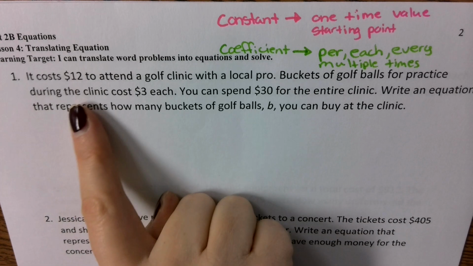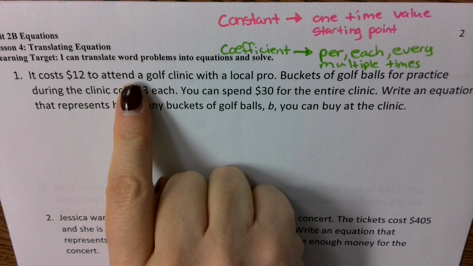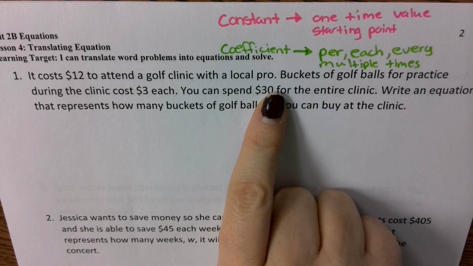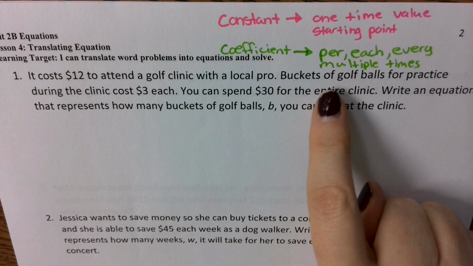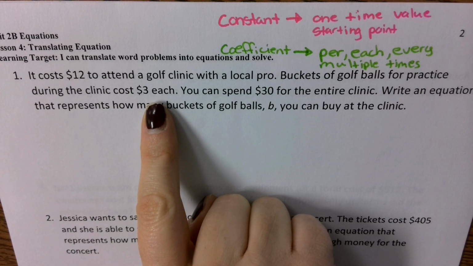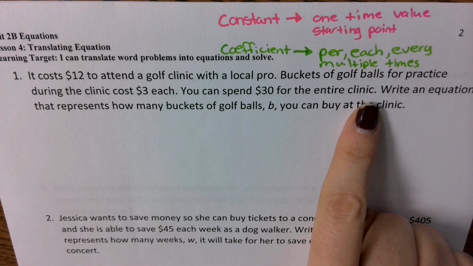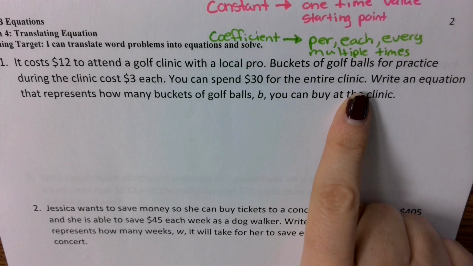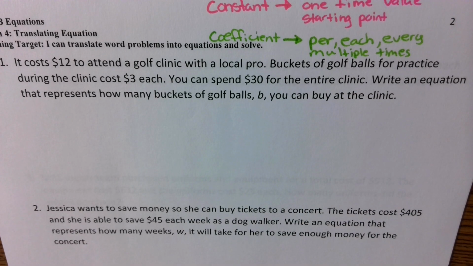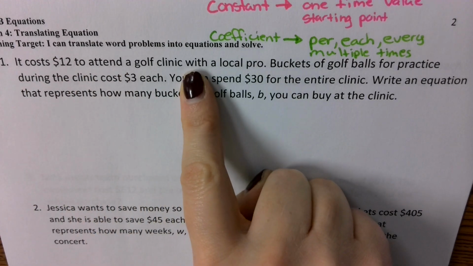Okay? So when we're taking a look here at problem number 1, it costs $12 to attend a golf clinic with a local pro. Now you can buy buckets of golf balls for practice during the clinic, and they cost $3 each. You can spend $30 for the entire clinic. So we want to write an equation that represents how many buckets of golf balls you can buy at the clinic. Okay? So when we are looking here, we're looking at each of these values that we see.